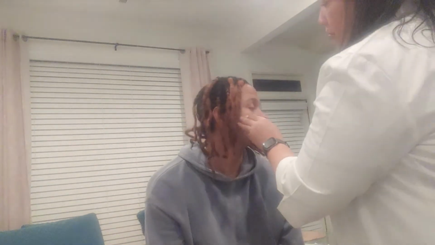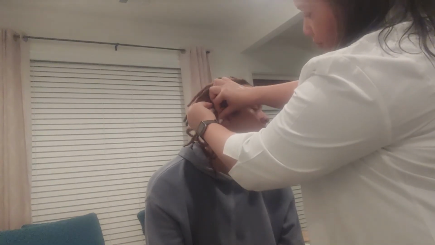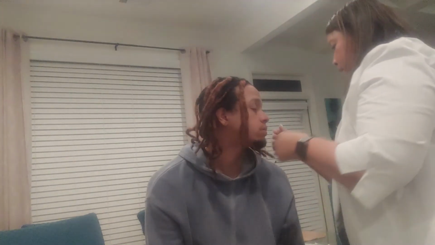So next, I'm going to palpate the pinna. Okay, there's no growths or lesions or no swelling. And then I'm going to palpate the tragus. Okay, there's no swelling, lesions or growths there. Great.